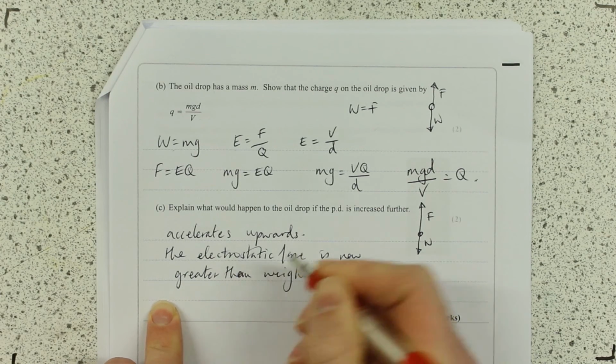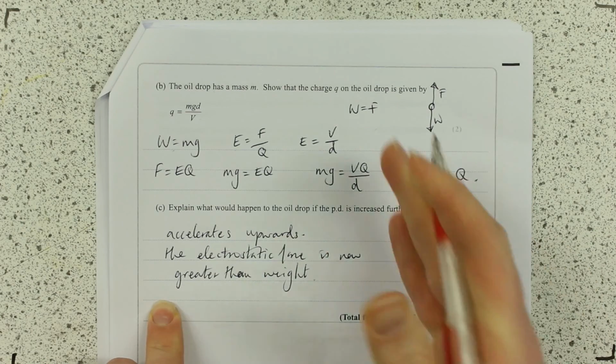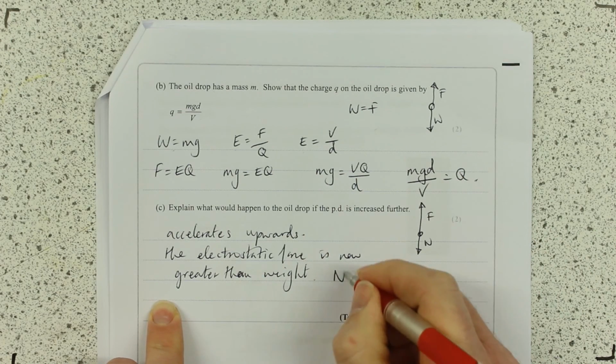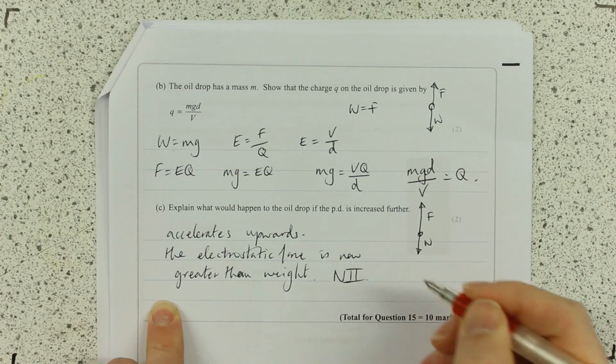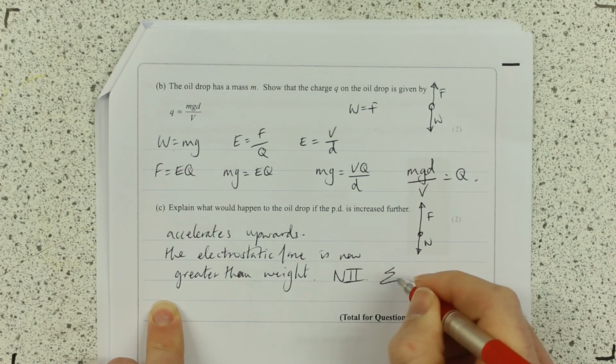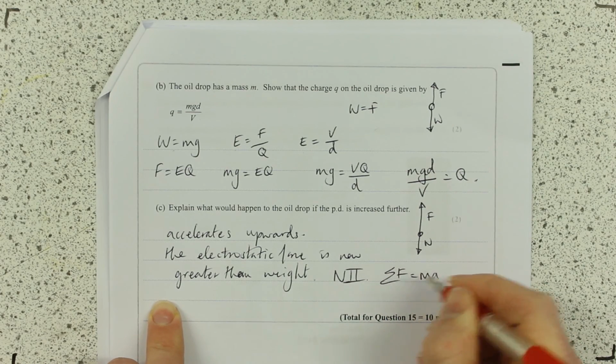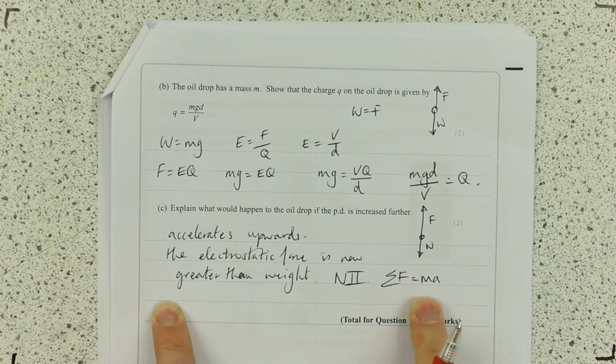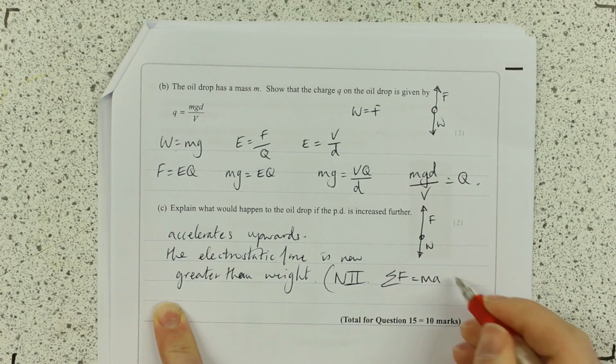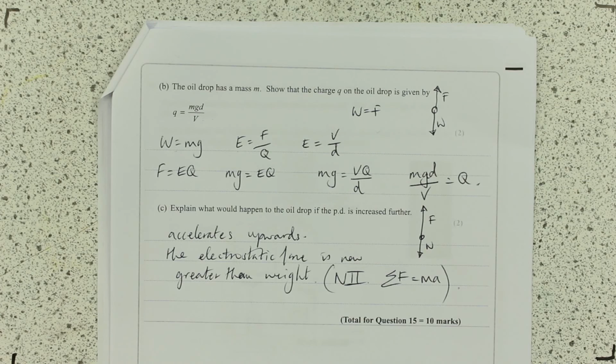So without mentioning it, this whole question has been about Newton's laws, hasn't it? Because now you've got a Newton 2 situation where there's a resultant force, so you get an acceleration on your mass. Okay, I hope that helps you understand that question.